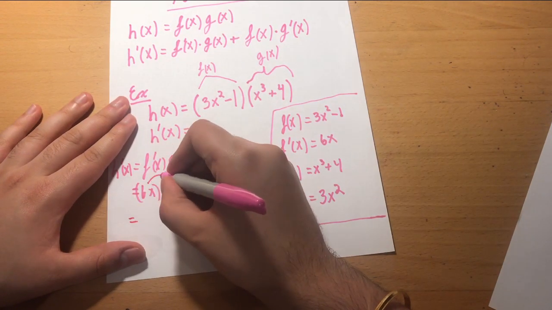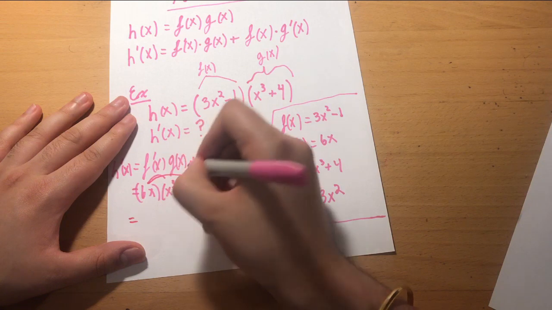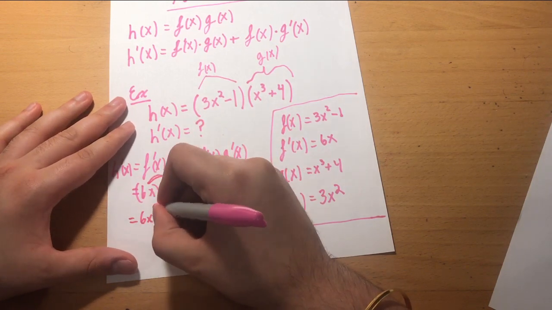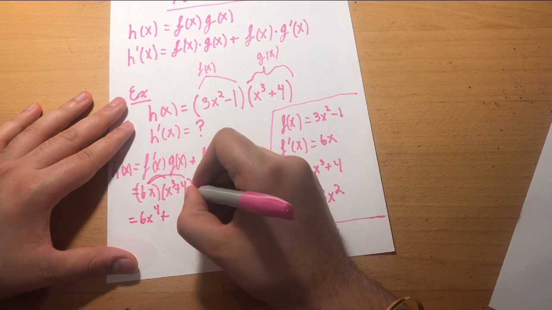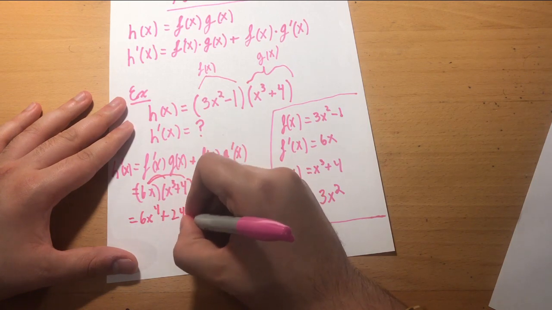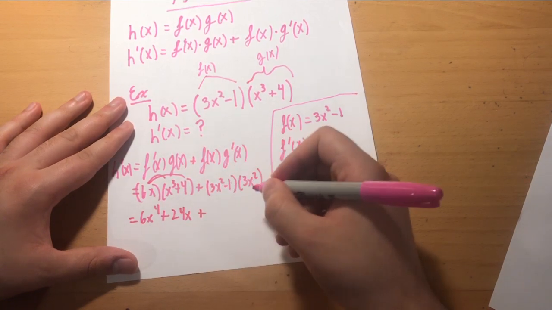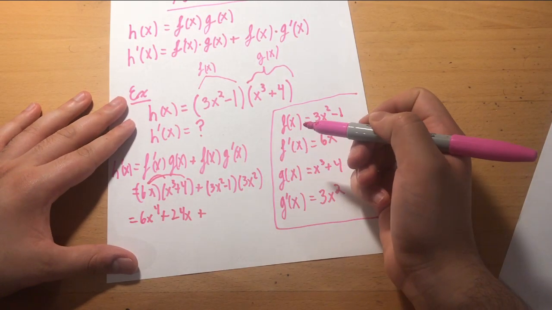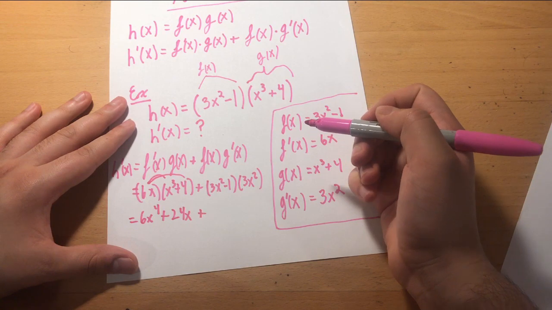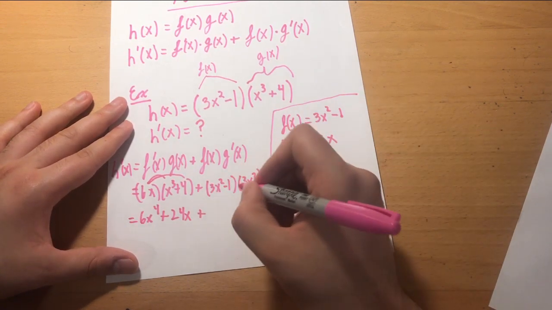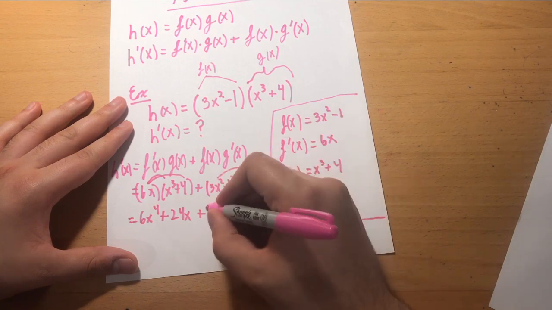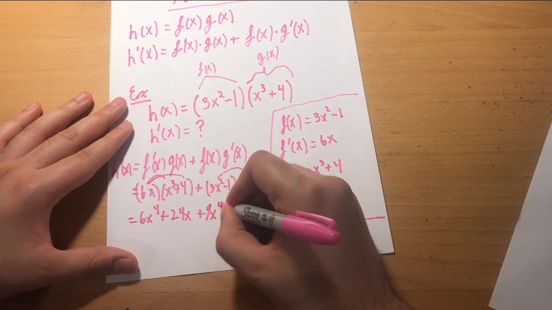So 6x gets distributed here and here. 6x times x to the third is 6x to the fourth. 6x times 4 is 24x, plus, and then here the 3x squared can be distributed. Okay, so 3x squared times 3x squared is just 9x to the fourth.